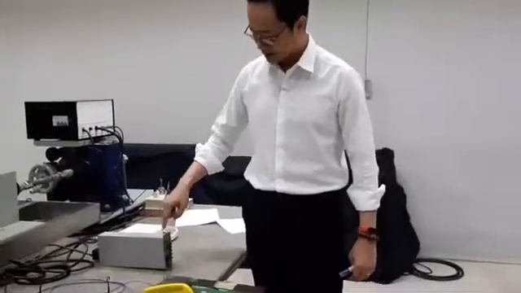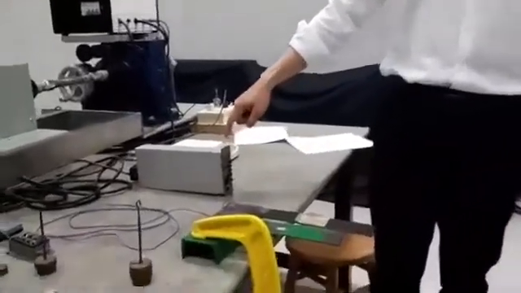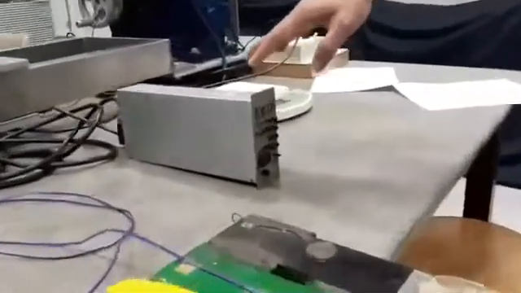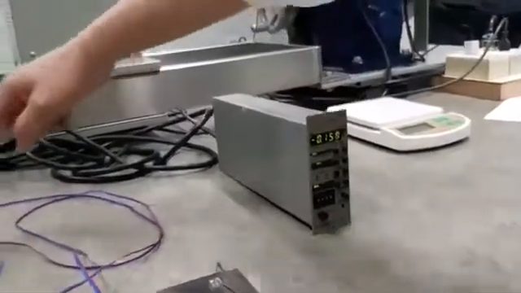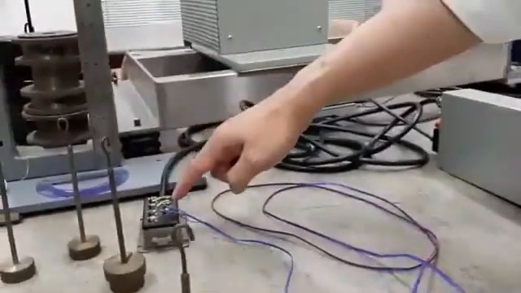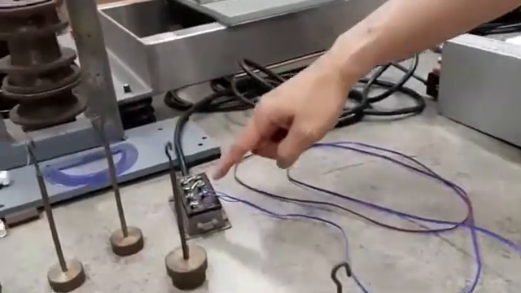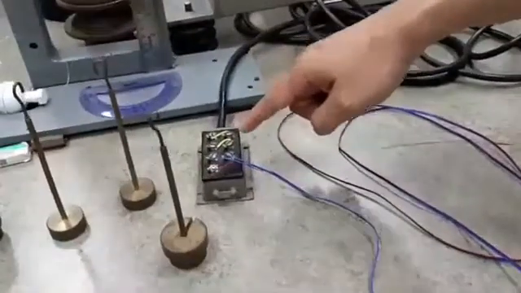Okay, let's see the experimental setup we have to do for today. I have a box here, I call it the amplifier, which I'm going to explain later. And I have a small box on my left side here. This is a Wheatstone bridge. You could see the circuit here.